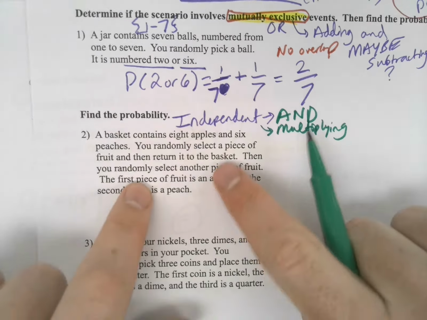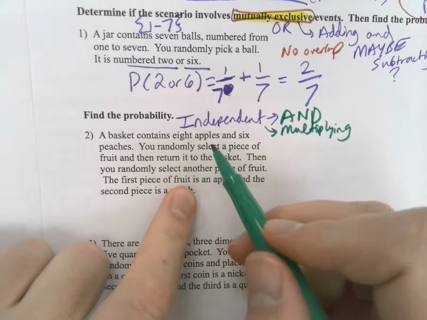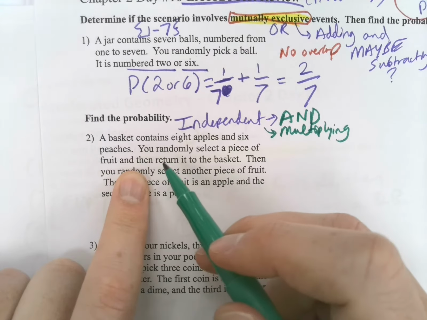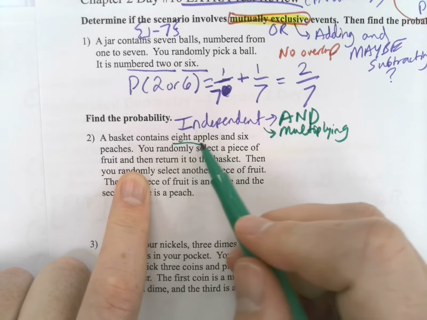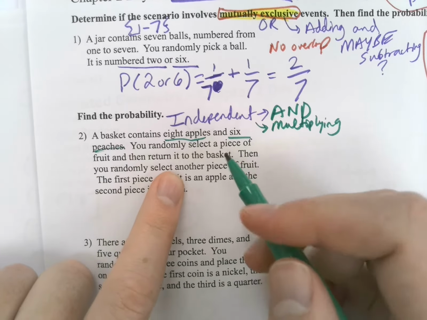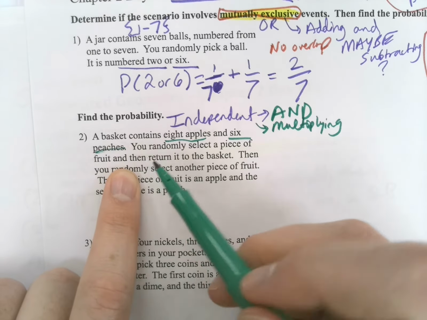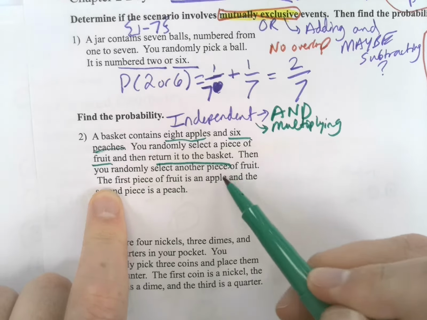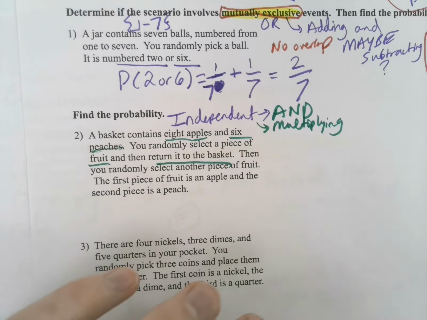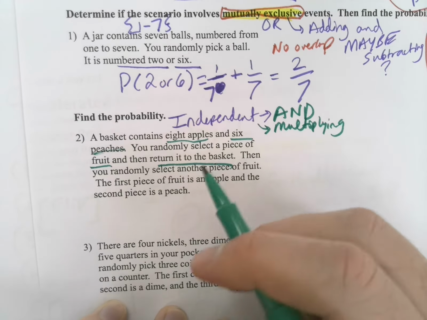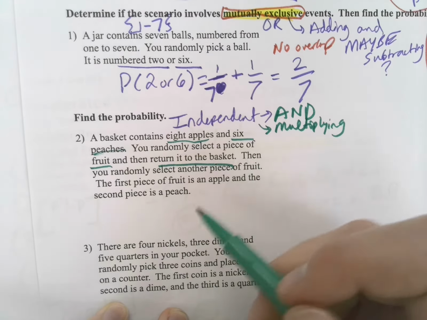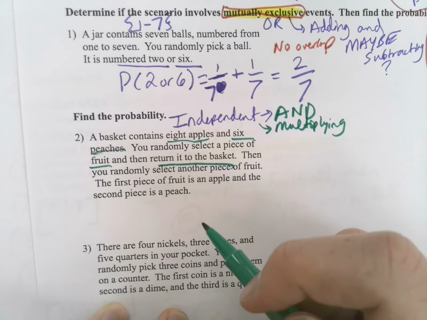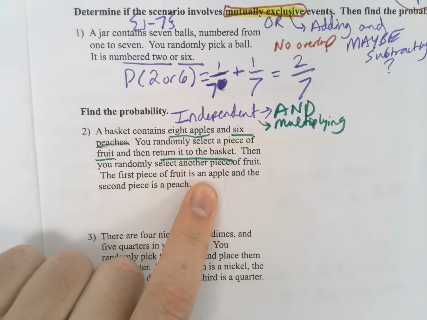So take a look at number 2, guys. We've got a basket that contains 8 apples and 6 peaches. Now we're randomly selecting a piece of fruit, and here's the key, we're returning it to the basket. So the amount of fruit resets after we pick the first one. It's not like our denominator is going to be getting smaller with each fruit we pick. Then we're going to randomly select another piece of fruit.